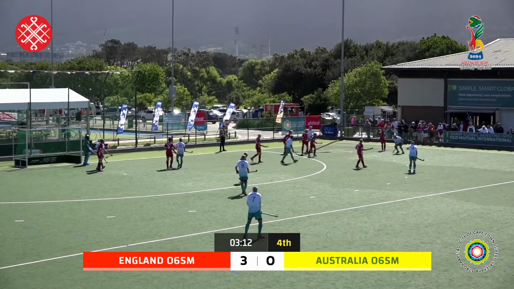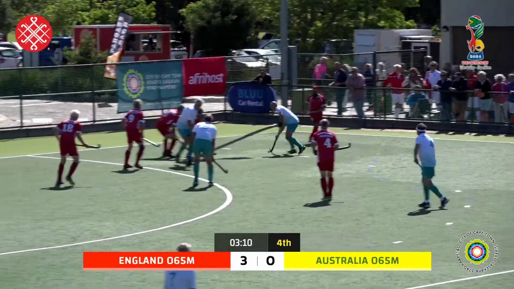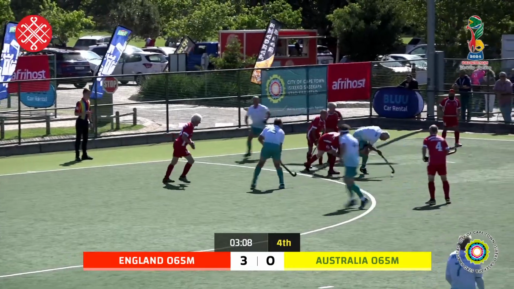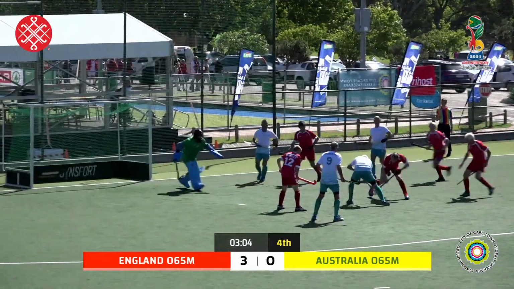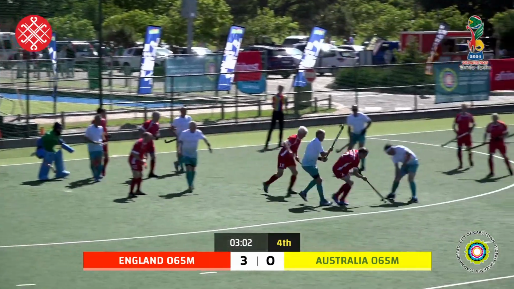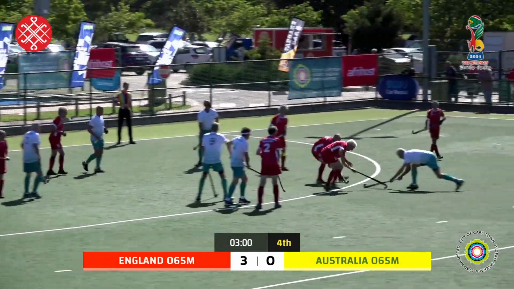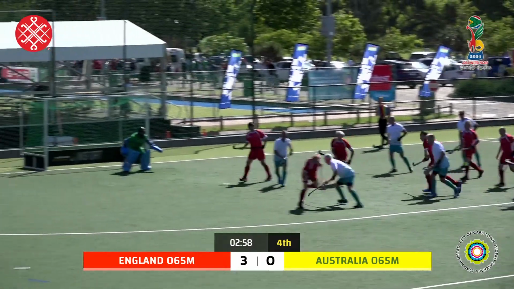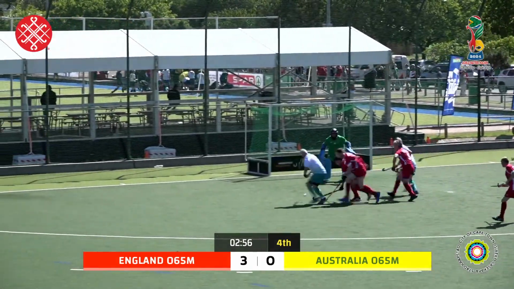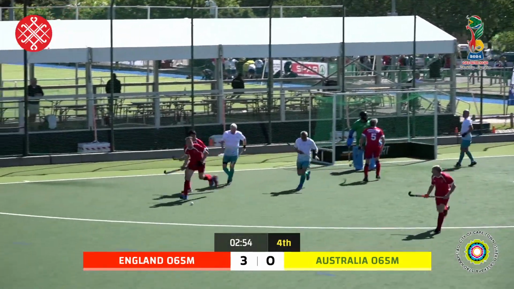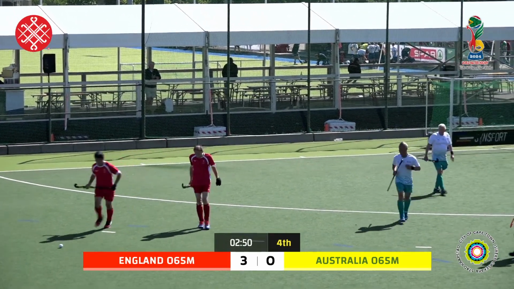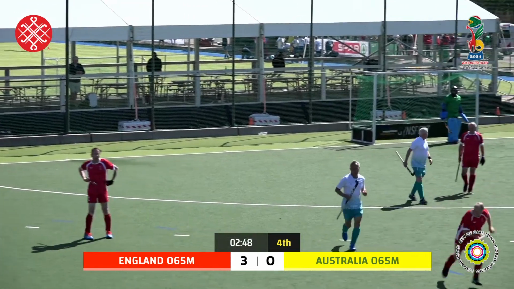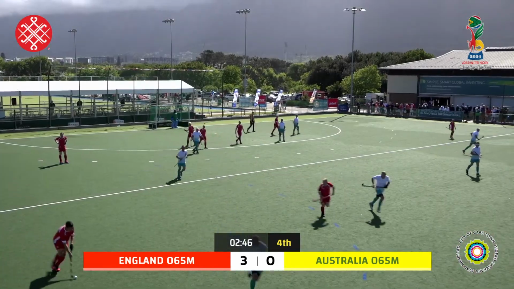Australia still probing, looking for options, looking for a clear shot at goal, which comes in onto the 9-yard area. Crow can't gather, and England defend. Crow again, reverse stick attempt, and then the swat at the ball. England up equal to the challenge.